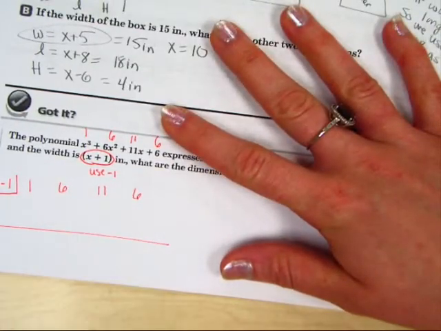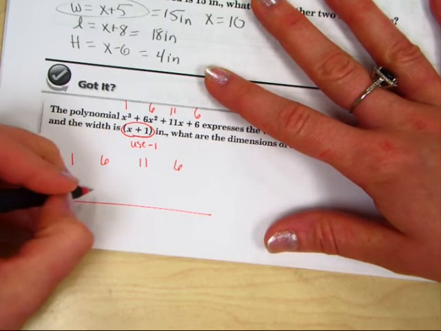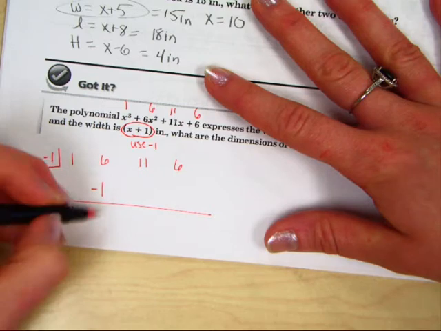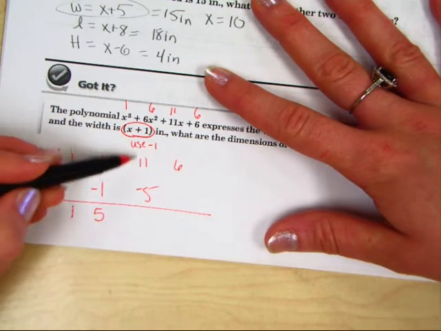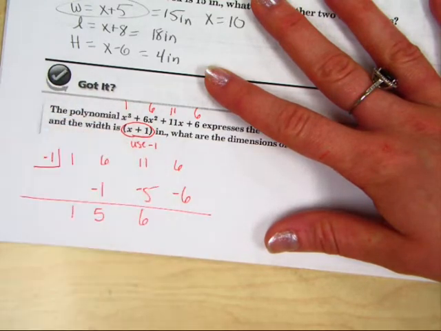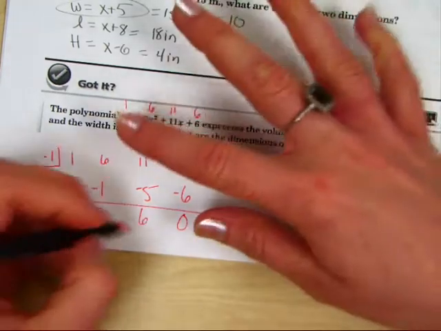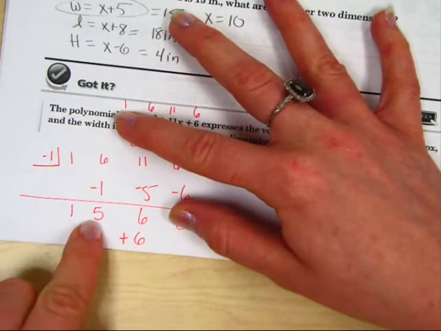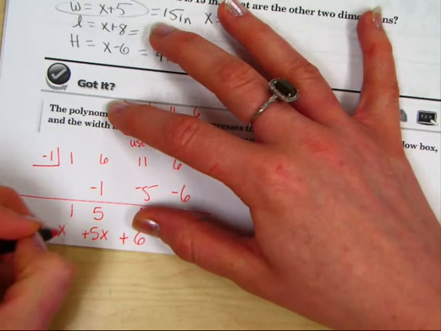Now synthetic division, ready to practice? Drop this down, 1. Multiply, -1. Add, 5. Multiply, -5. Add, 6. Multiply, -6. Add, 0. That was a lot easier than long division, wasn't it? Now work your way backwards. This is your constant, so it would be plus 6. This is your x, so it would be plus 5x. This is your x squared, so it's x squared.